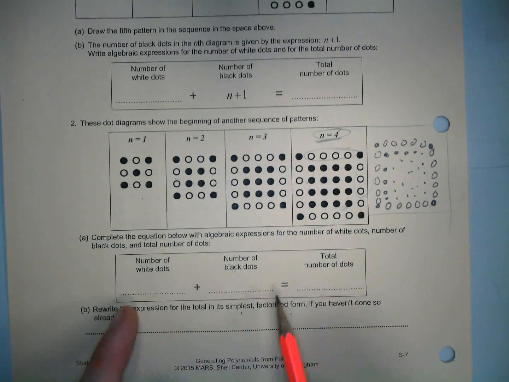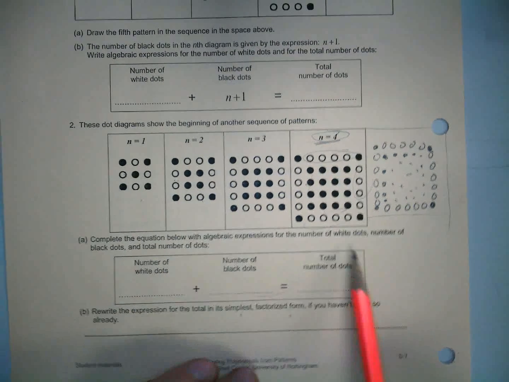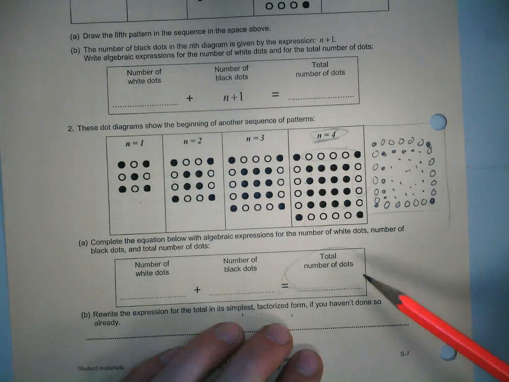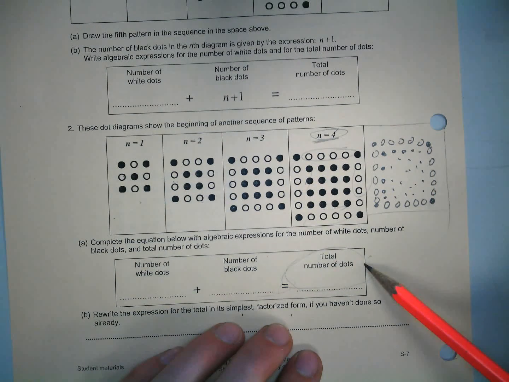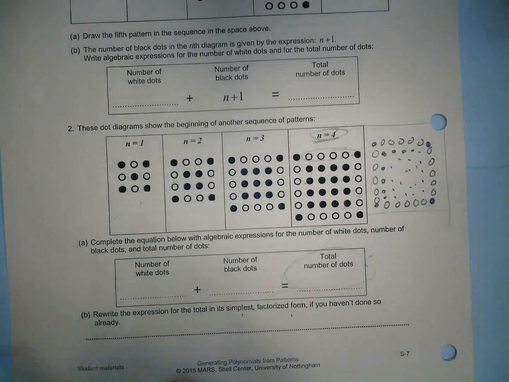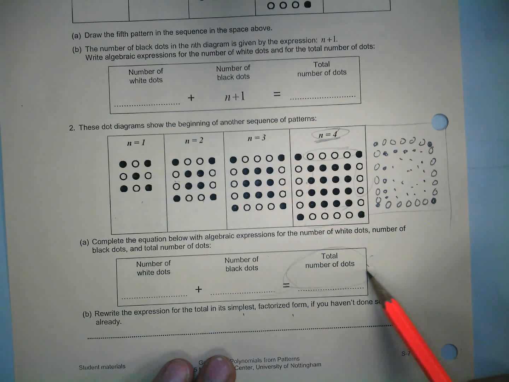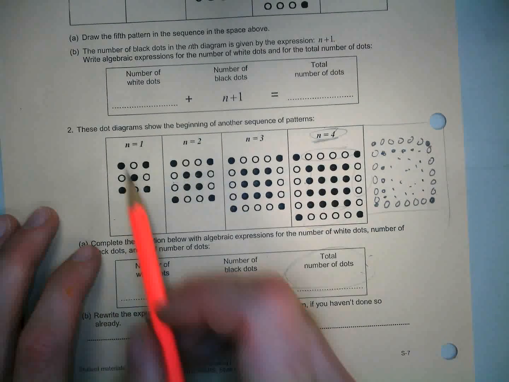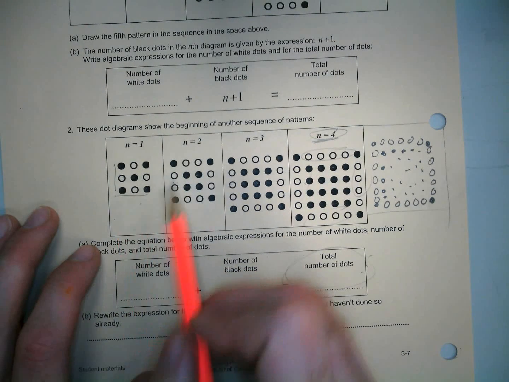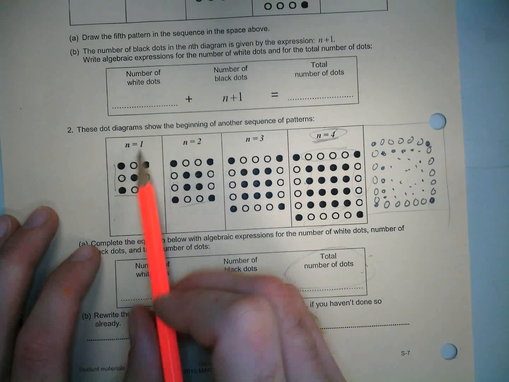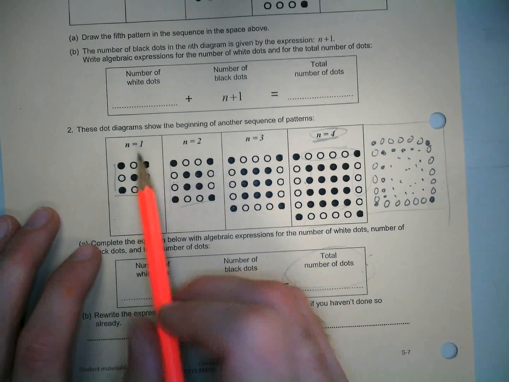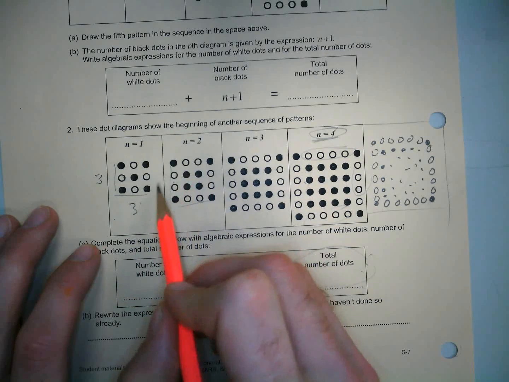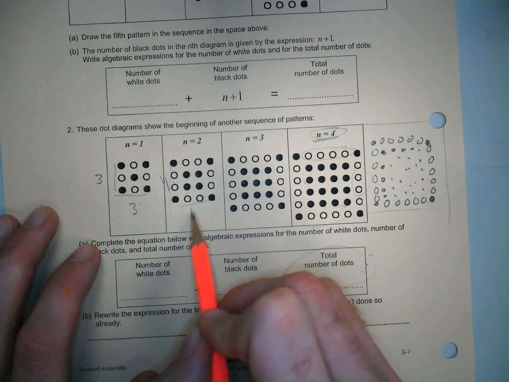The challenge here is to come up with the equation. In my mind, it usually makes a little more logical sense to start with the total and then work backwards, but we could go either way. I'm going to start with the total though. A good way to look at it is, what are the dimensions? For n equals 1, the first pattern, it's 3 by 3. N equals 2, it's 4 by 4.